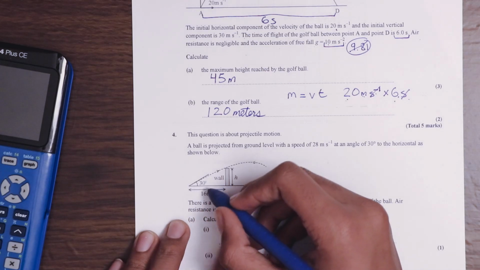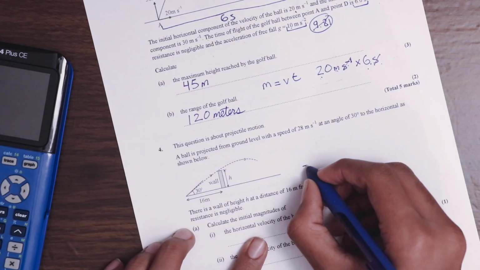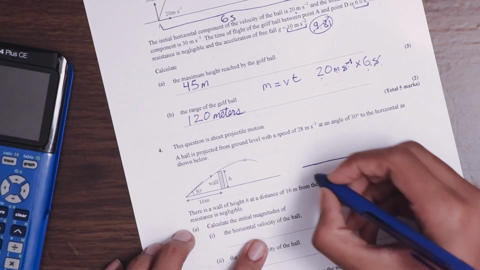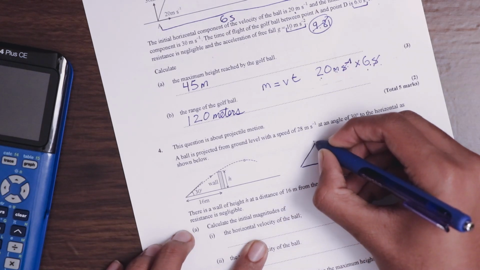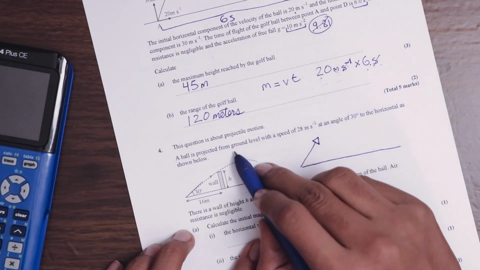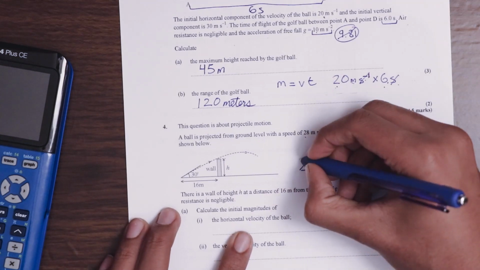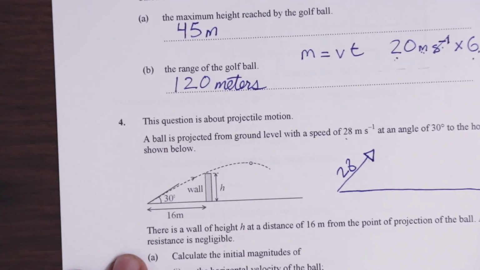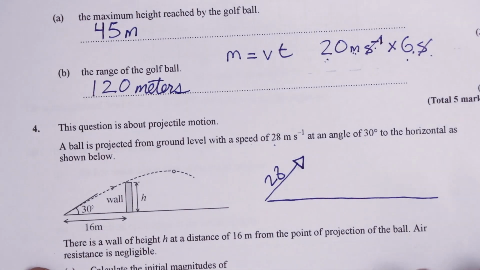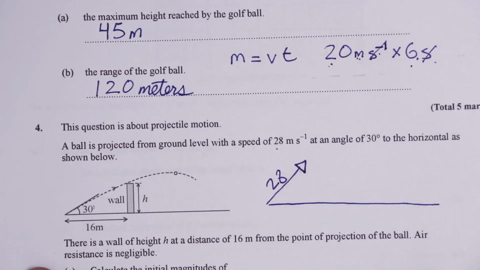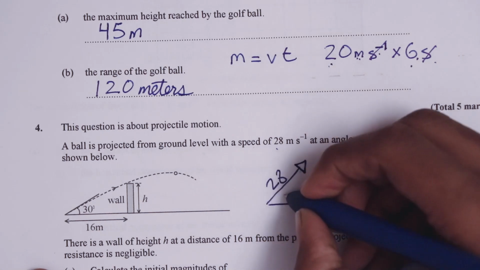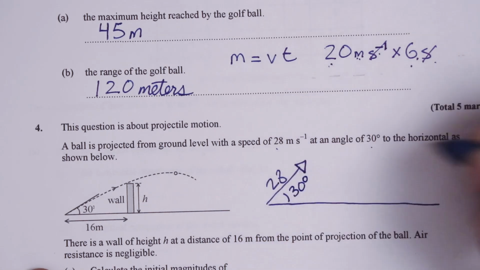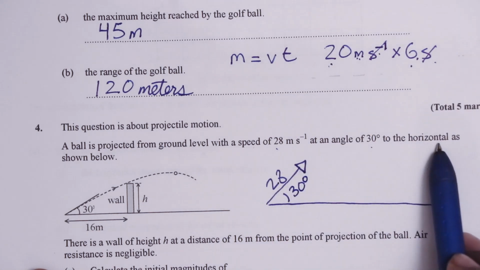Now this graph is kind of whack. Let's make it a little bit bigger, shall we? So it's going at 28 meters per second, so let's write 28. Let's zoom in here. It's going at 28 meters per second at an angle of 30 degrees to the horizontal, as shown below.